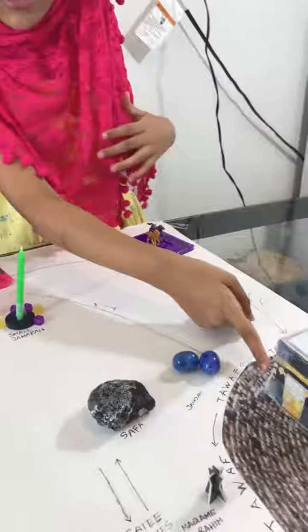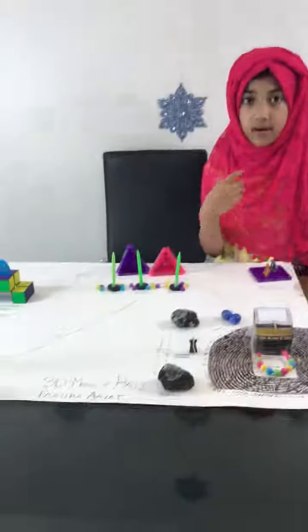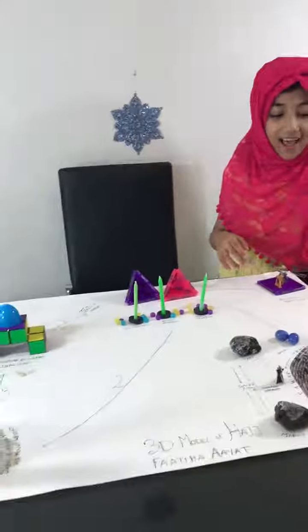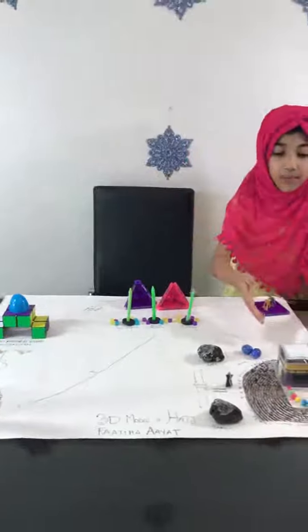And then there in the corner of the Kaaba, there is also this beautiful rock placed there, which is called the Hajj Aswad. And since our Prophet Muhammad kissed that rock, we also kiss the rock. And so that is the Kaaba.